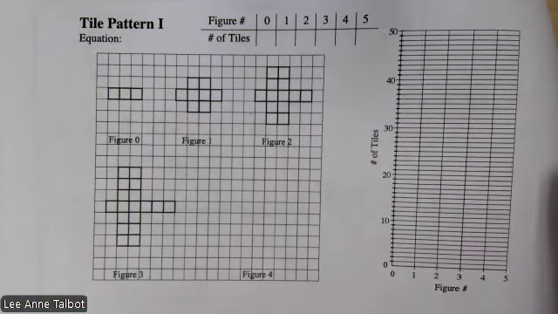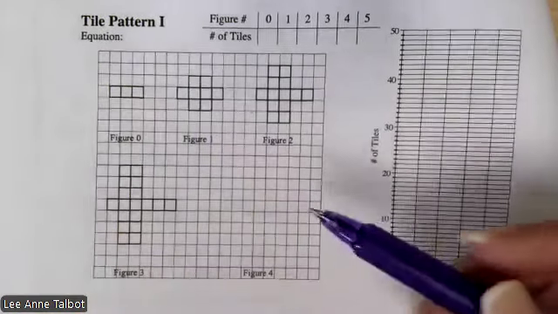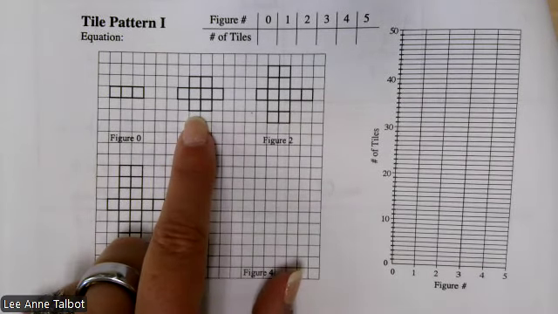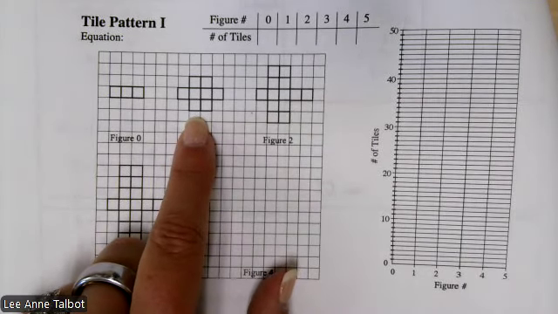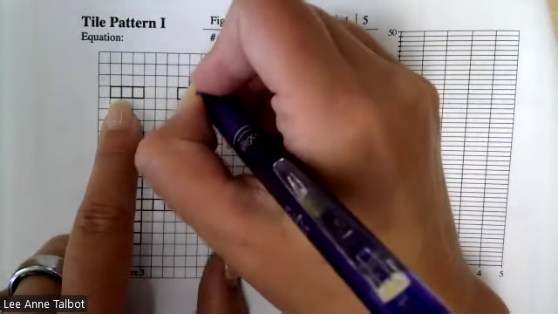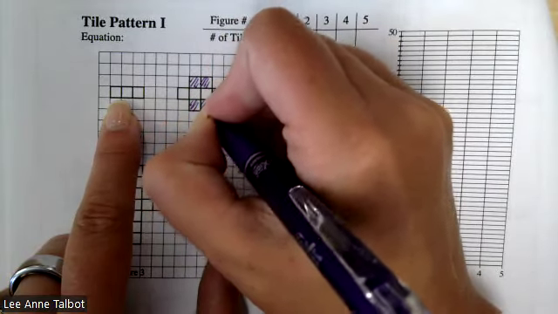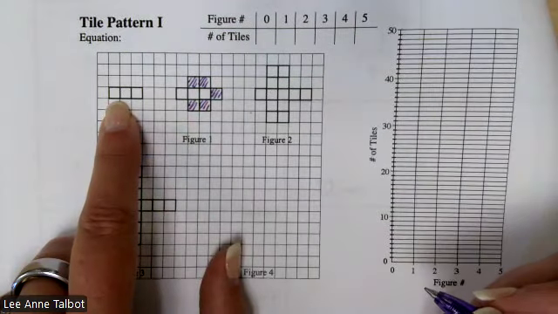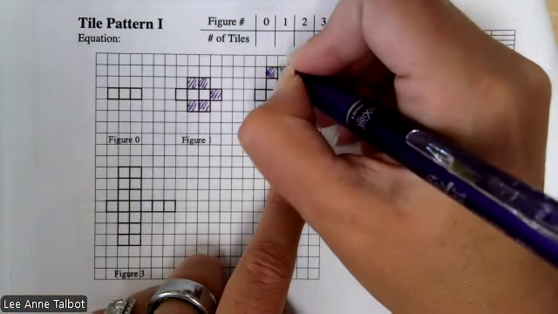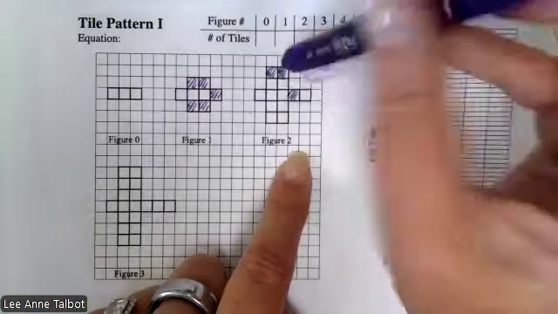Okay, so let's do this first one. So we have figure 0, figure 1. And what I like to do and what most of the directions say is you should shade the new tiles in each figure. So if I start with these 3 original ones, that means that in figure 1, all of those ones were new. Okay. That's nope.